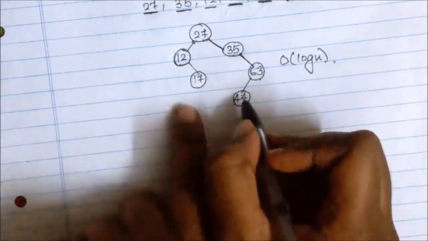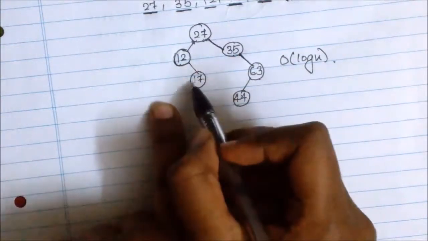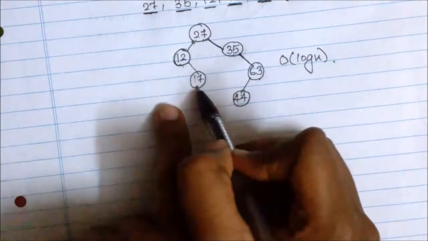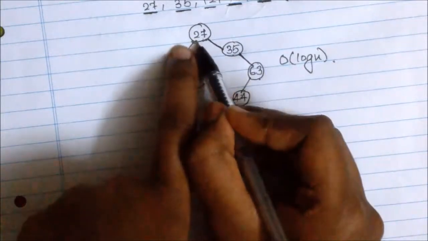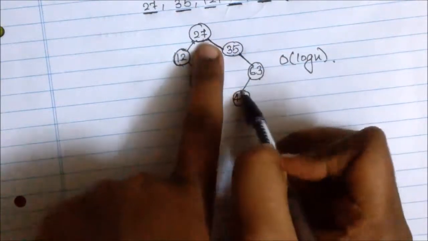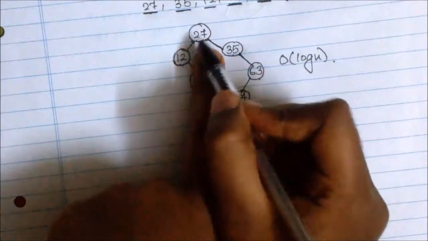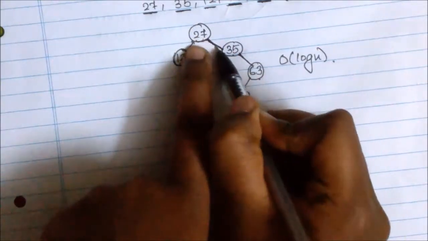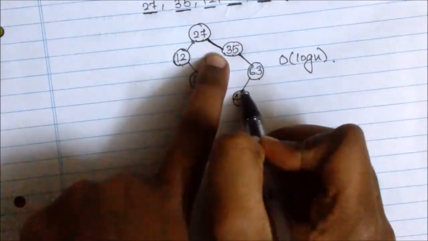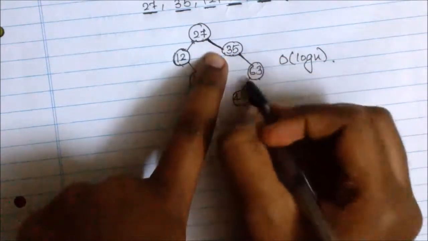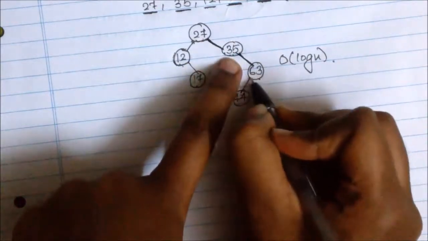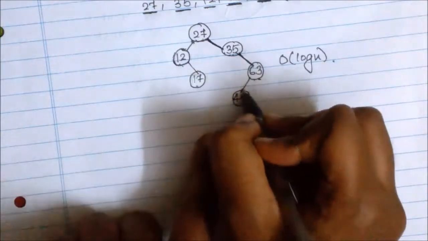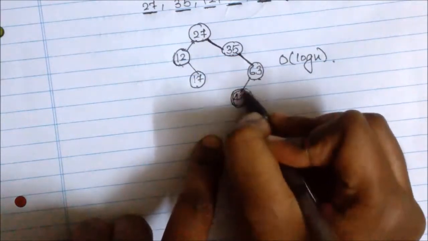So if I wish to search an element 44, I do not have to compare the element to be searched with each and every node of the tree. I simply have to start from the root. I will check whether 44 is lesser than 27 or greater than 27. Since I have found that it is greater than 27, I will move to the right. Again, I will compare 44 with 35. Since it is greater, I will move to the right. And then I will compare 44 with 63. Since it is lesser, I will move to the left and the element is found here.